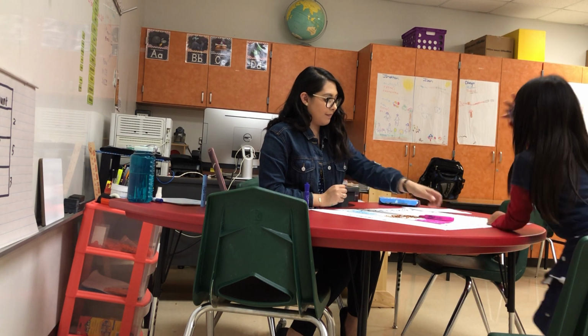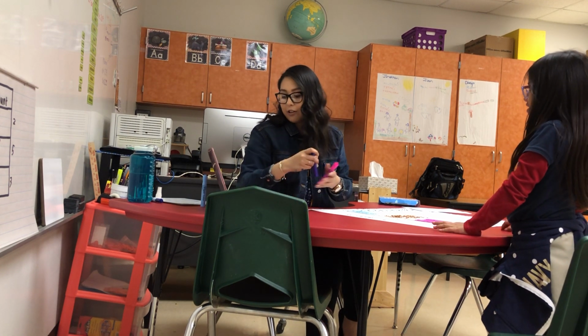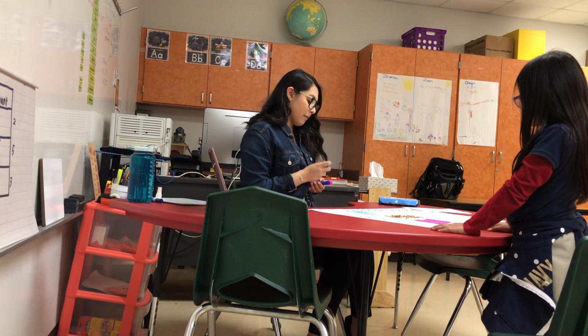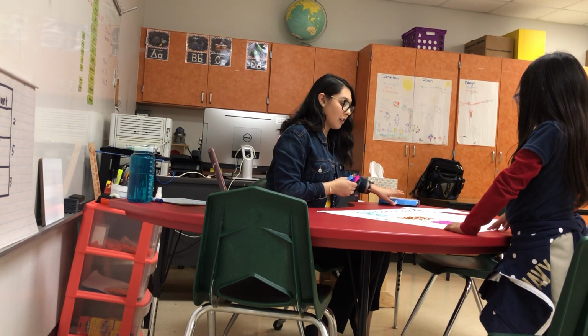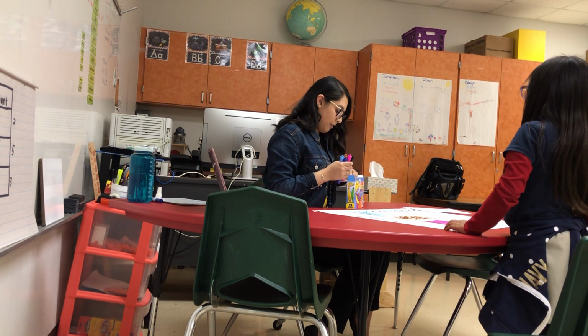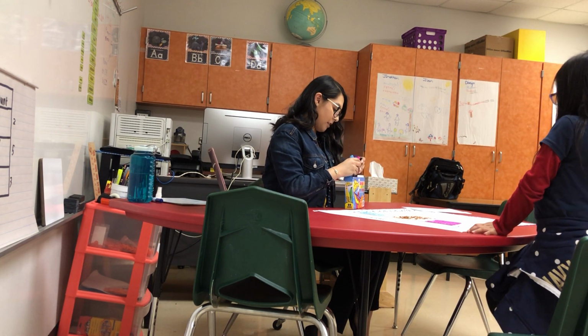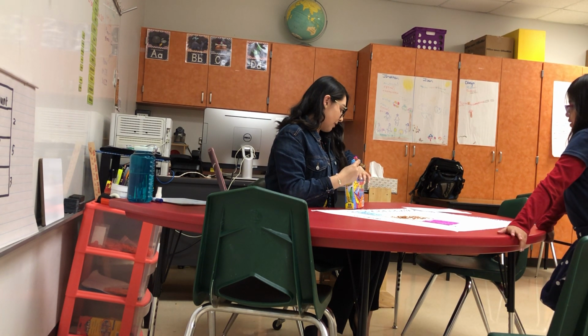Good job. So we have our graph. So now let's review our graph. How many students voted for vanilla? 2. How many students voted for chocolate? 5. And then how many students voted for strawberry? 3. Good job. And how many was that in total? That will be 10. So that was 10 students.